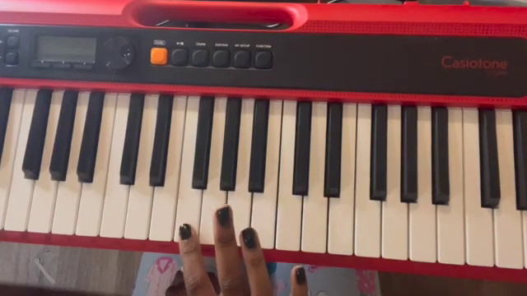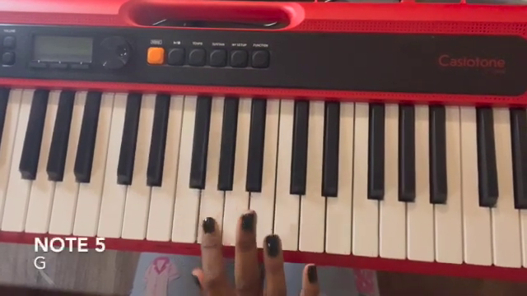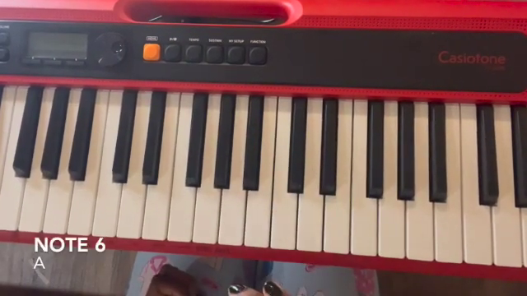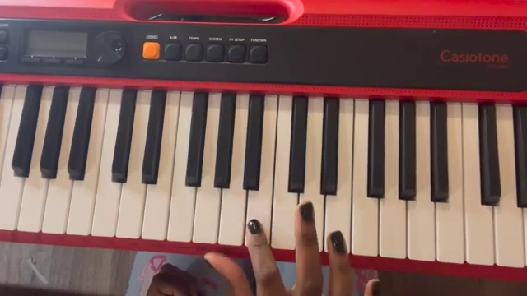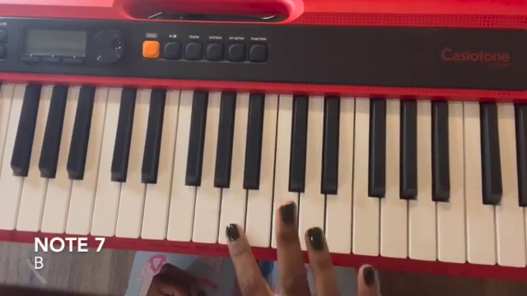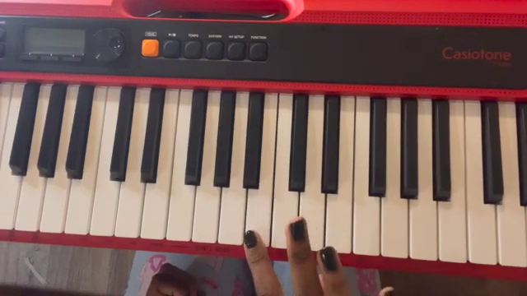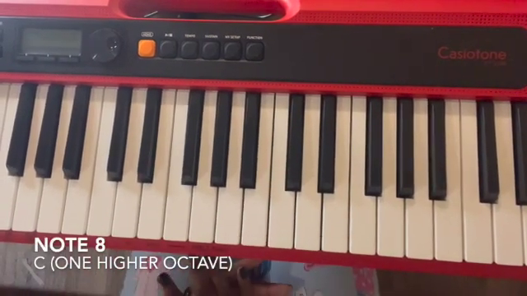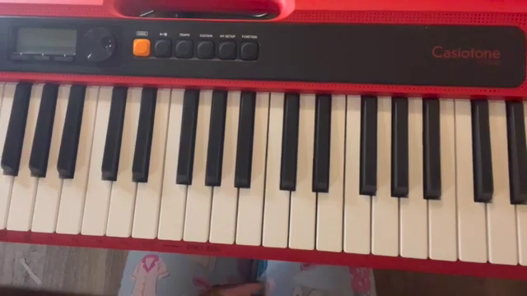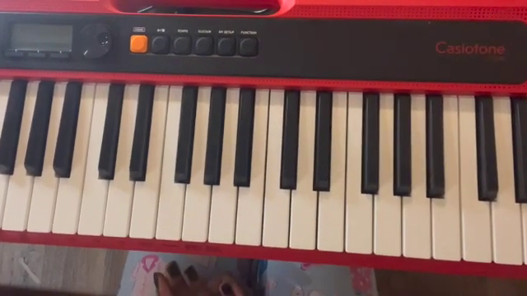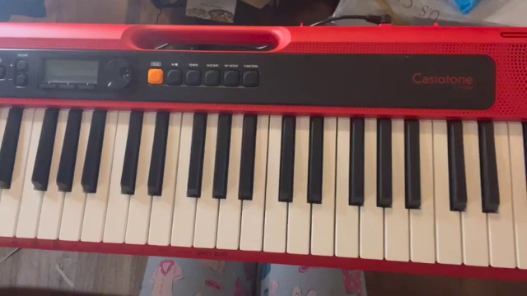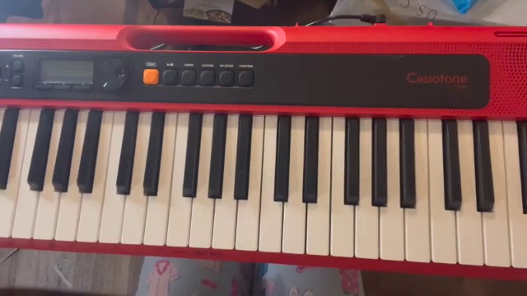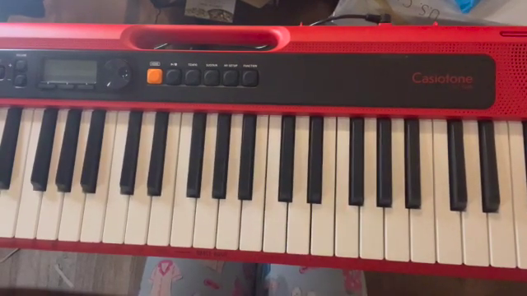Now the 5th note, G, is a full step. The 6th note, A, is a full step. The 7th note, B, is a full step. And then notice C, which is only 1 key away, is a half step. Okay? So that's the basic formula for a major scale. Just have to remember most of the keys are full steps away, but remember after the 3rd and after the 7th note, it's a half step.